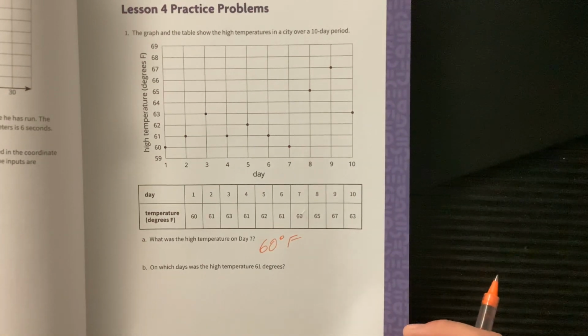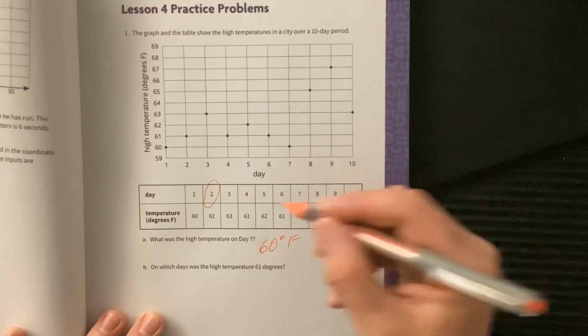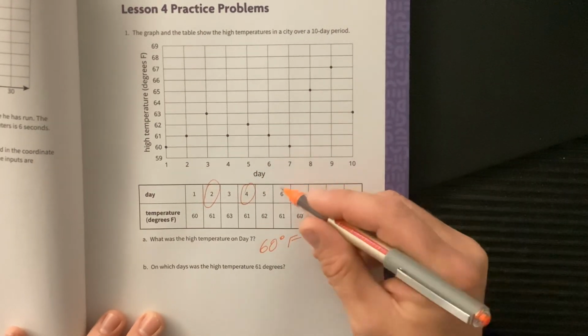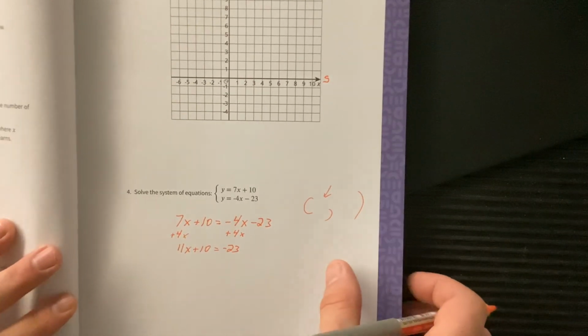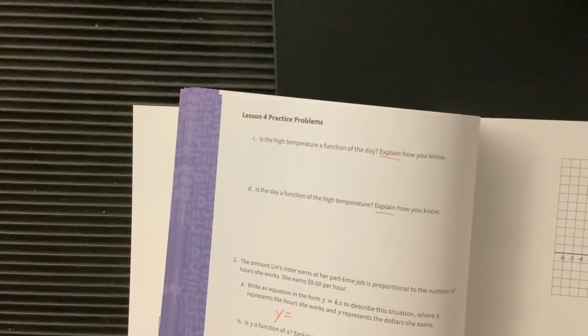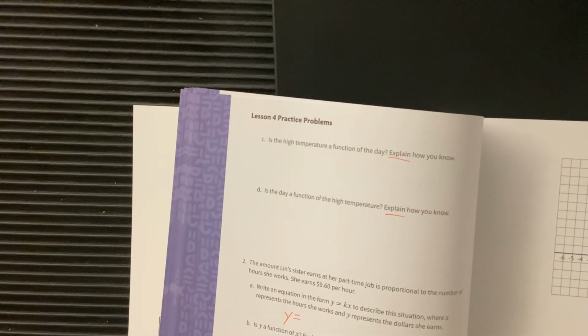Which days was the high temperature 61? Well, day 2, day 4, and day 6. Pretty simple. Next page. Okay, 2 questions there to answer. And it does say explain, is the high temperature a function of the day?